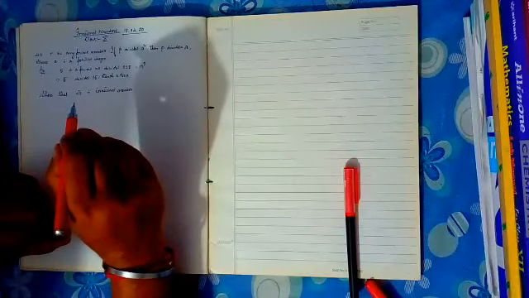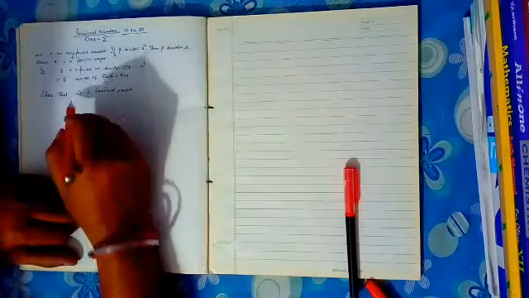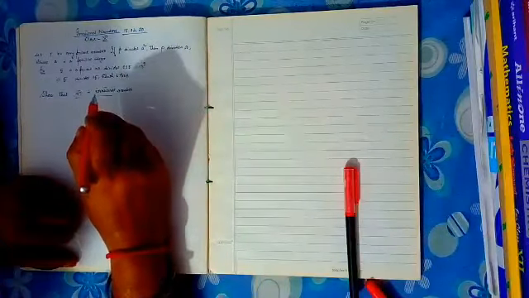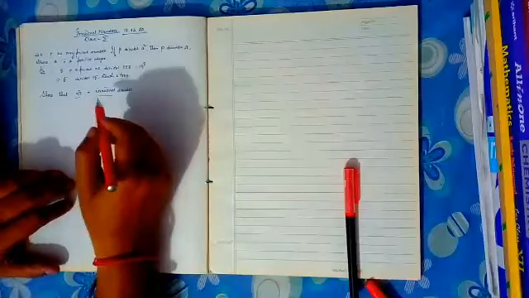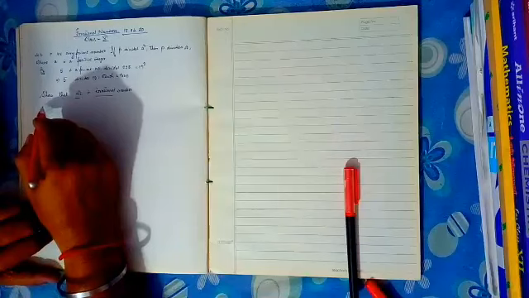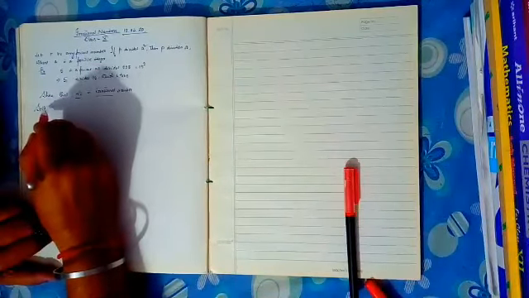These are actually contradiction proofs. We have to prove that root 2 is irrational, so we will suppose just the opposite of this.